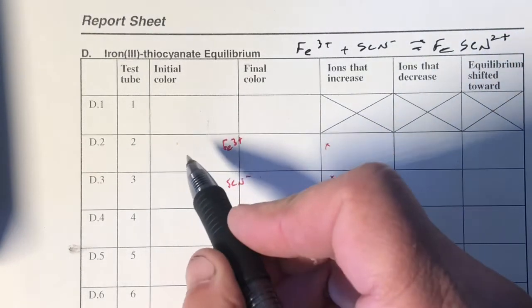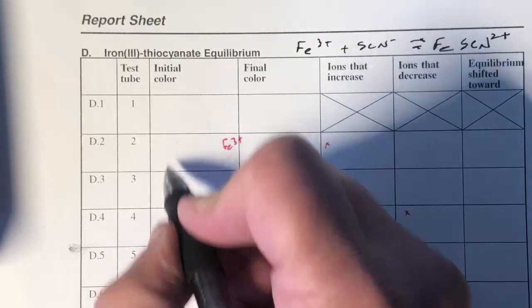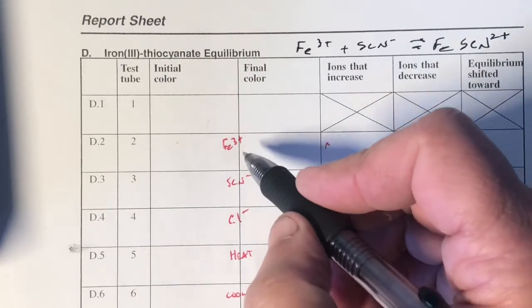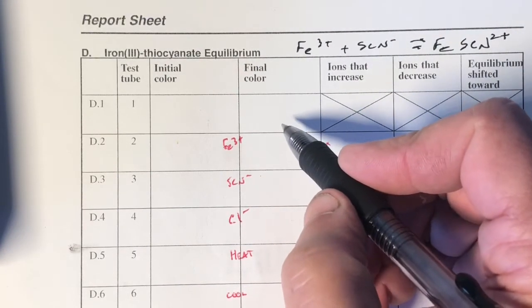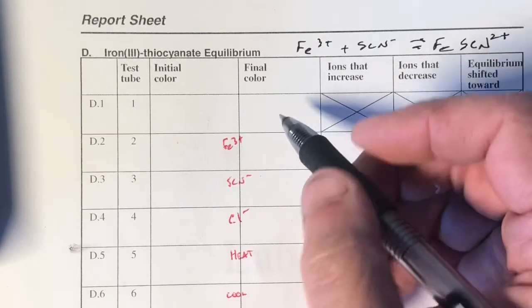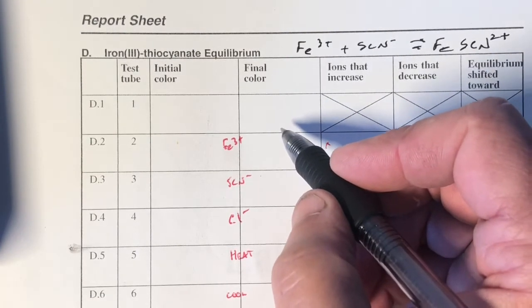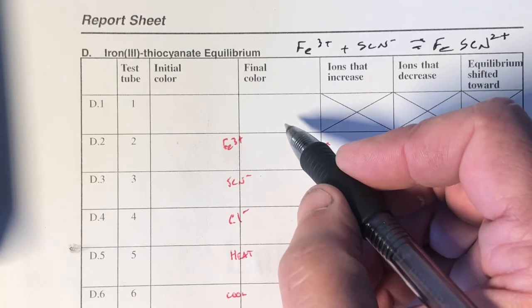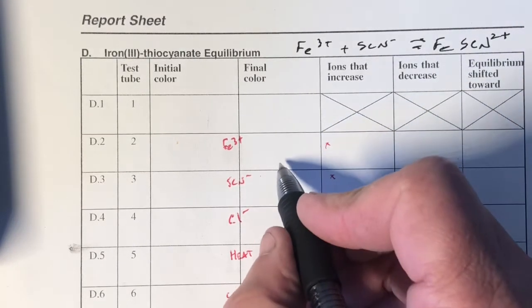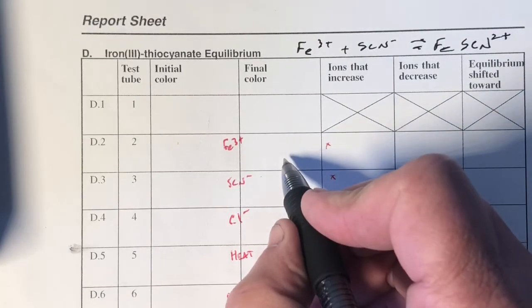So these initial colors, we might just say red, red, red the whole way down. So those are all the same, and that's what's key. And then the final color is after we've done anything. In step 1, we just add a little bit of water, so nothing really happens. If you had really good eyes, you might see a slightly less intense solution, less intense color, but it's a pretty subtle difference. All right, when we add iron, we go from red to dark red.